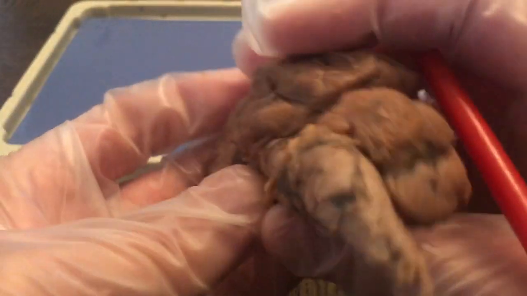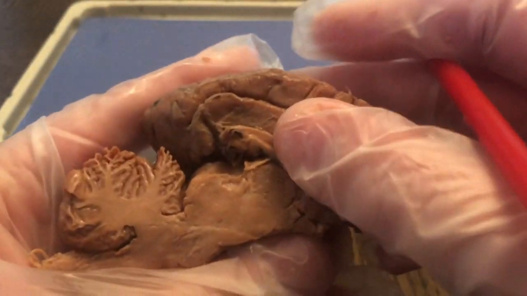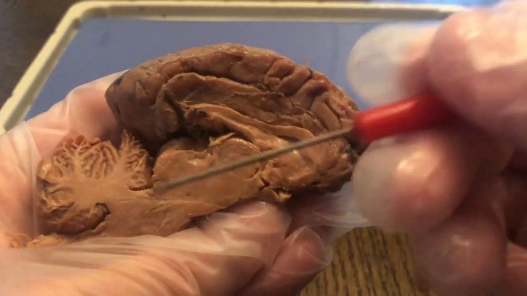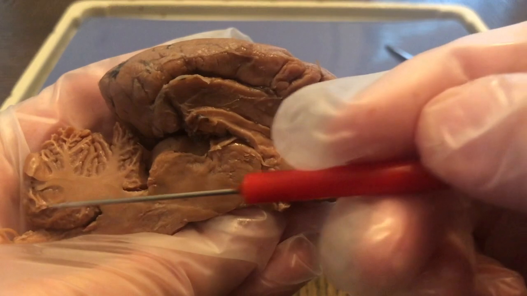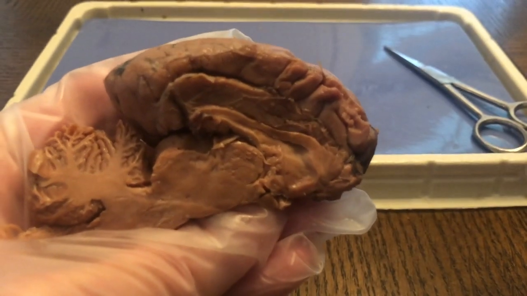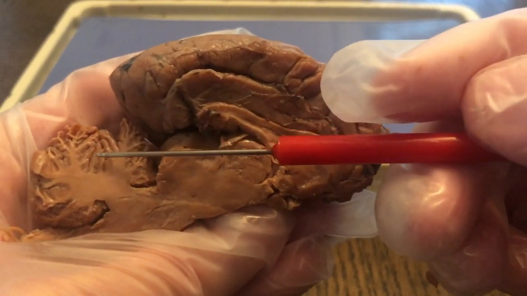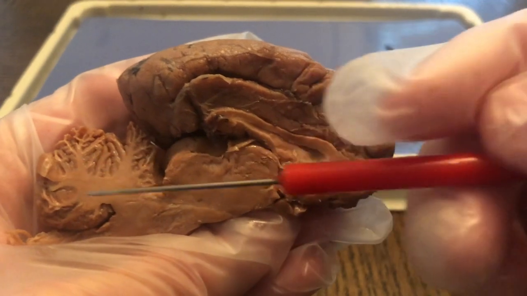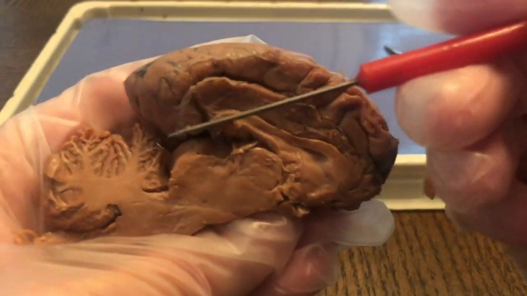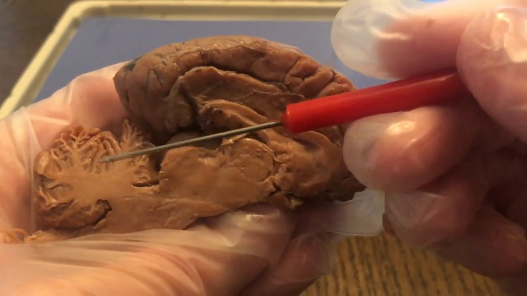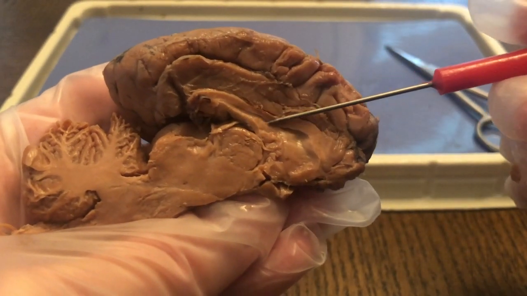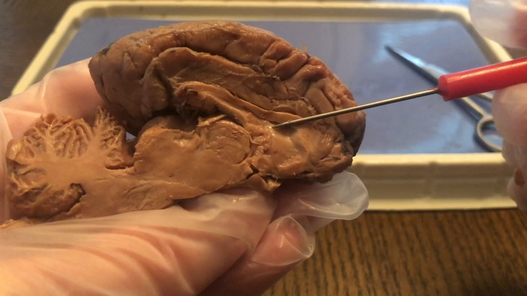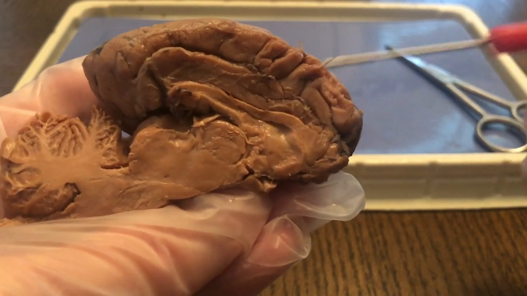If I flip this over, you can see the inside here, and you can actually see the cerebellum, which is cut in half, and you can see this design. This design looks like a tree, and from Latin it's called the arbor vitae, the tree of life. Vitae meaning life, arbor referring to tree. And right here you can actually see the bundle of nerves that connected the cerebrum, one hemisphere to the other.